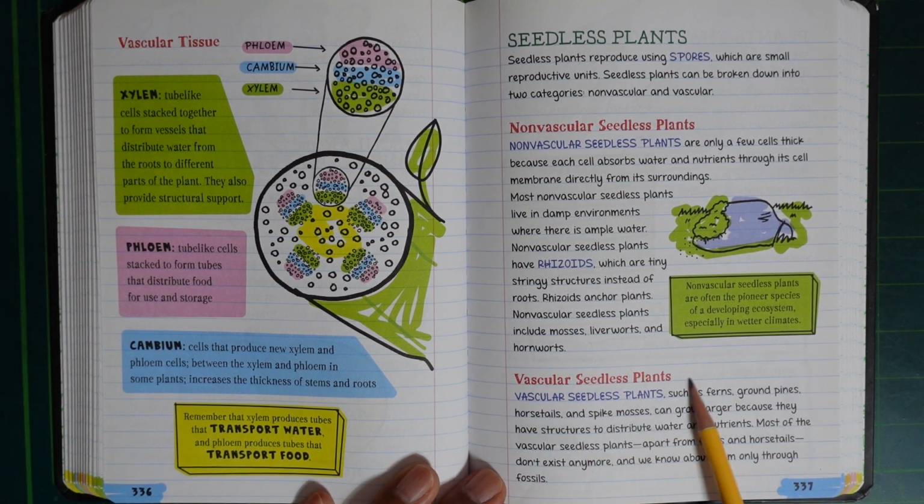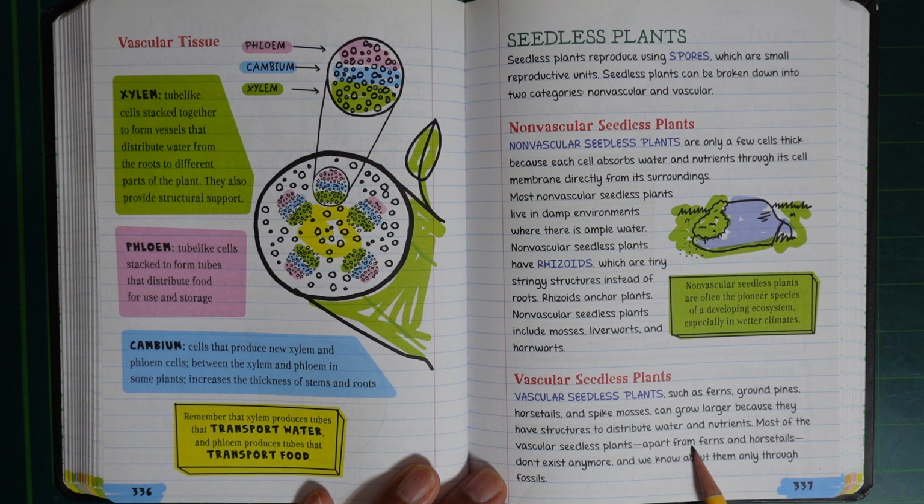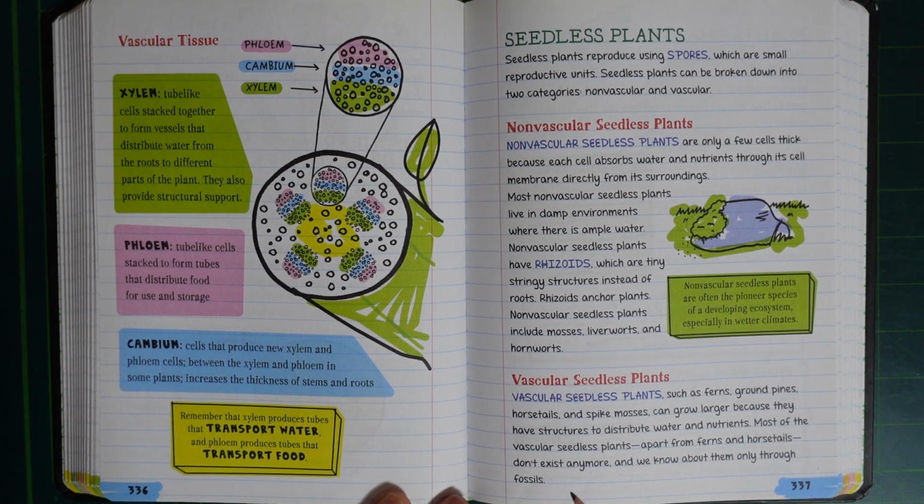Vascular seedless plants, such as ferns, ground vines, horsetails, and spike mosses, can grow larger because they have structures to distribute water and nutrients. Most of the vascular seedless plants, apart from ferns and horsetails, don't exist anymore, and we know about them only through fossils.